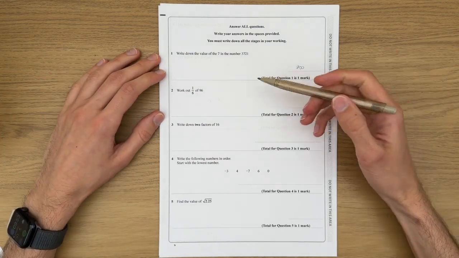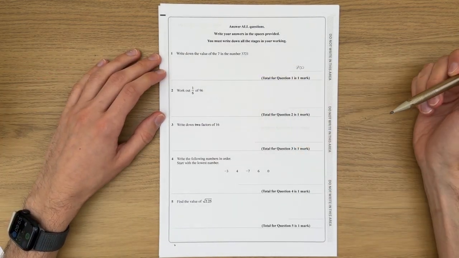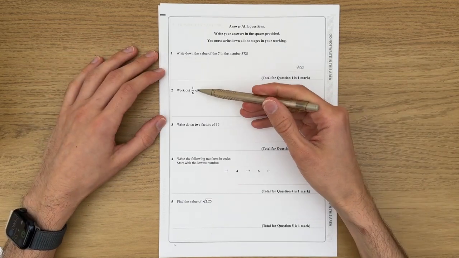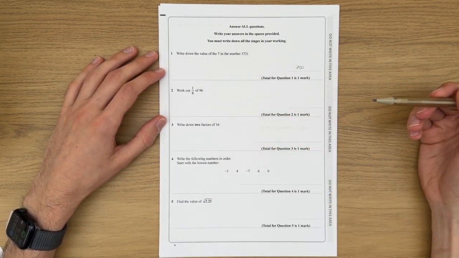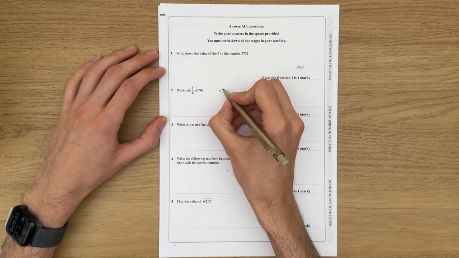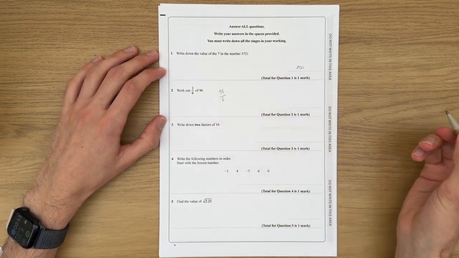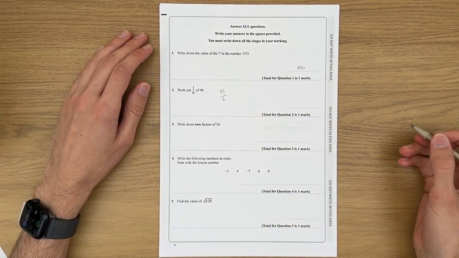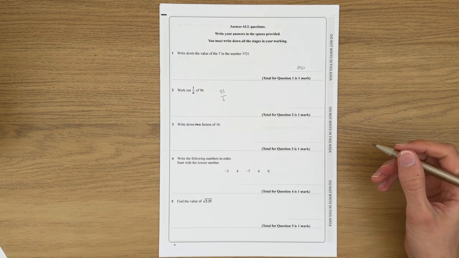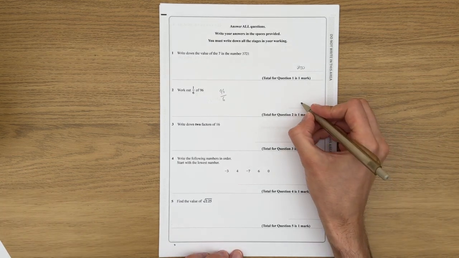Okay, question 2. Work out 1/6 of 96. When I see 1/6 of 96, I think divide by 6. So all this is 96 divided by 6, which in this case, you have got a calculator, so feel free to use a calculator. This is 16.